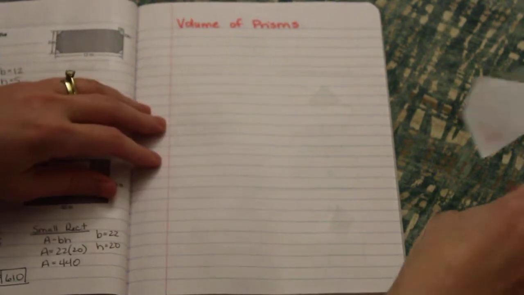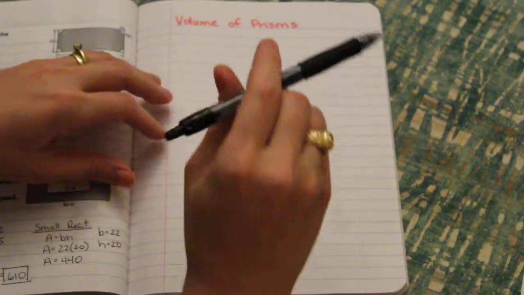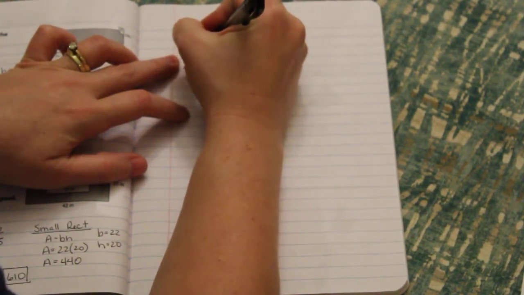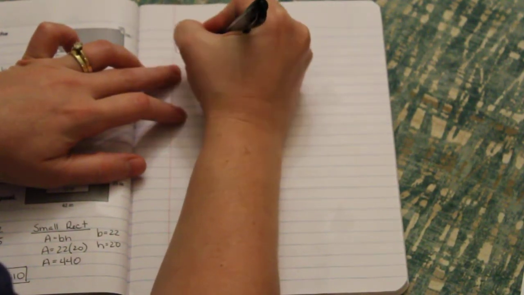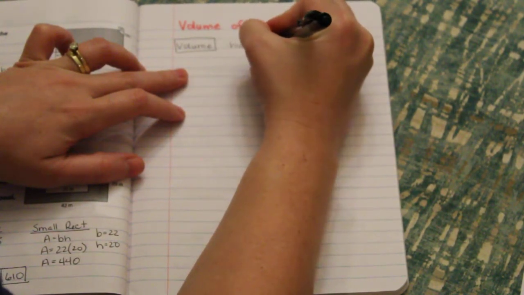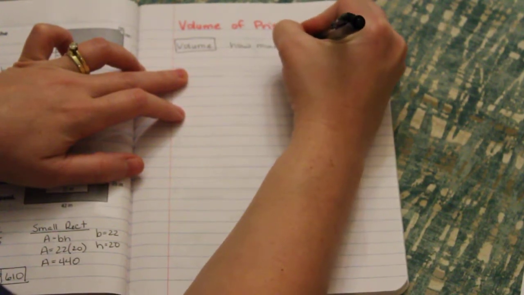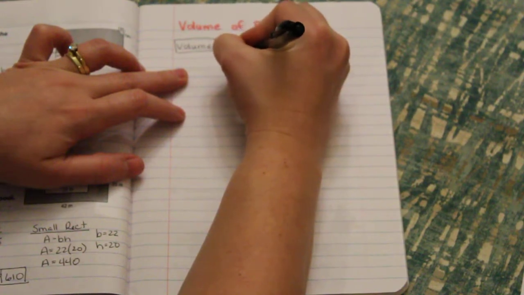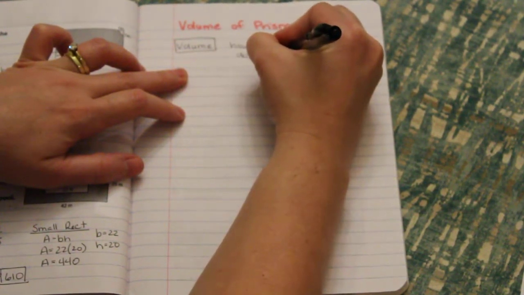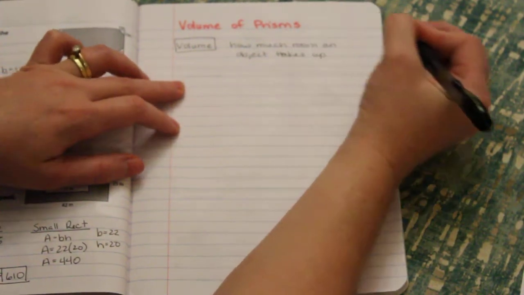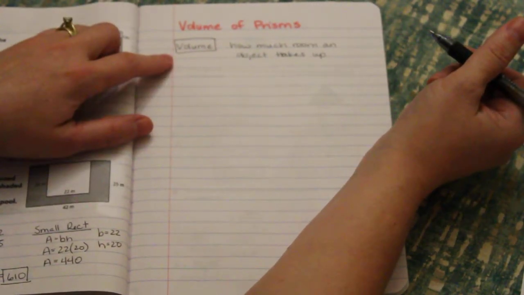Okay, so first off, let's do a little bit of vocabulary. First vocabulary is volume. What is the volume? Well, it's not on your radio. What it is, it's how much room an object takes up. Okay, how much room an object takes up, that is its volume.